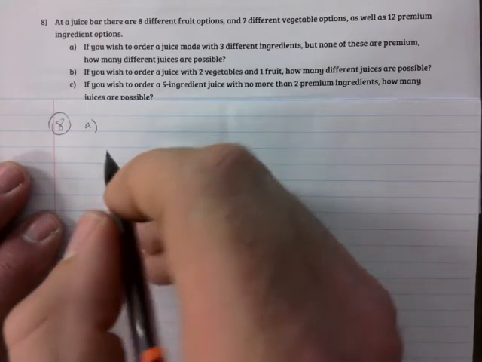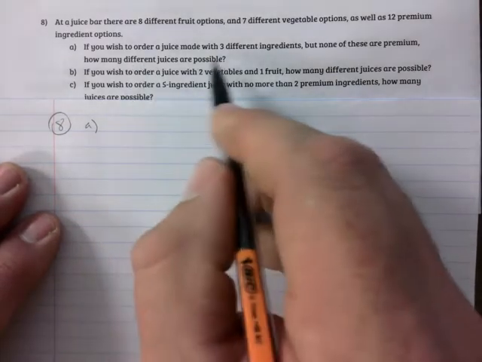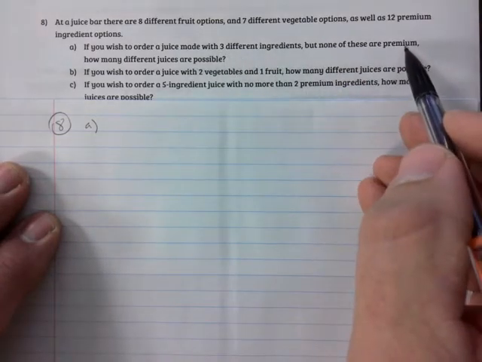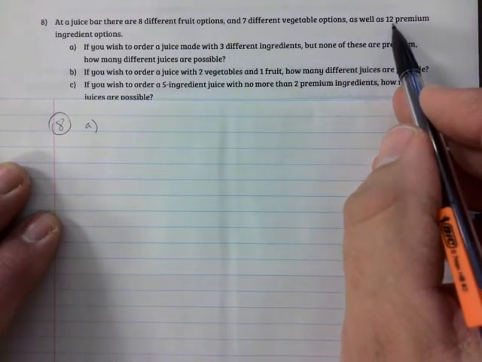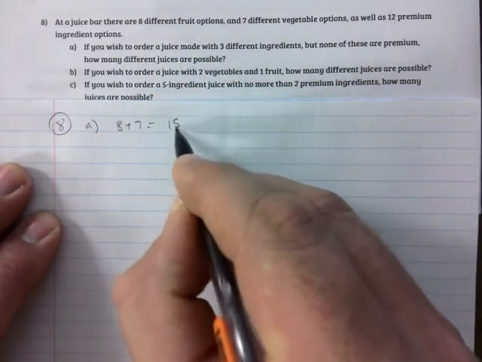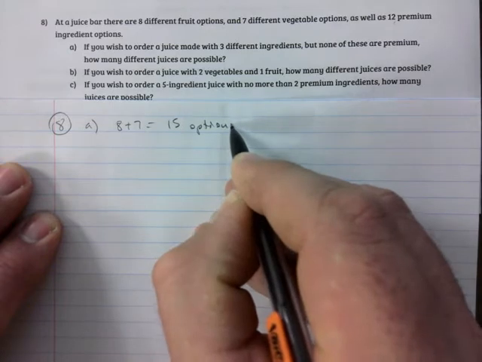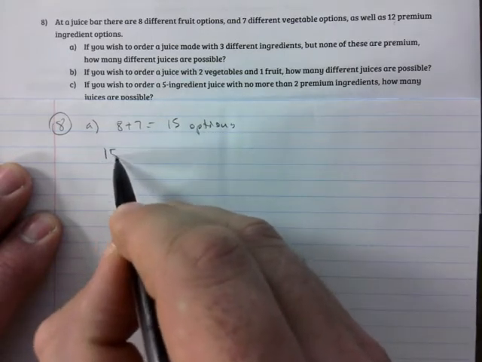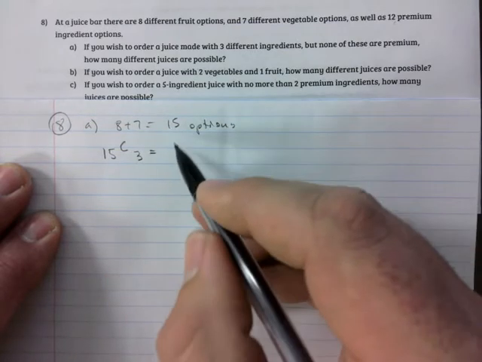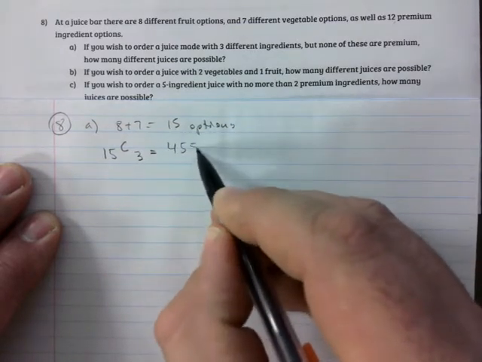Fruit flavors, a shake, whatever, it doesn't matter. You want to make a juice with 3 different ingredients, but none of them are premium. So you don't want to include the premium as your option. So you go 8 plus 7, you have 15 options, right? So you're going to go 15 choose 3, done. 455 juices.